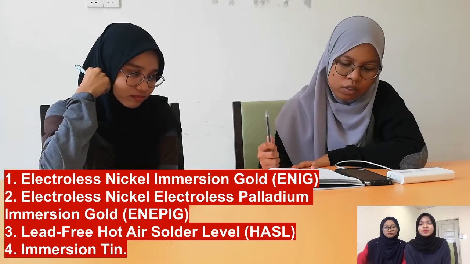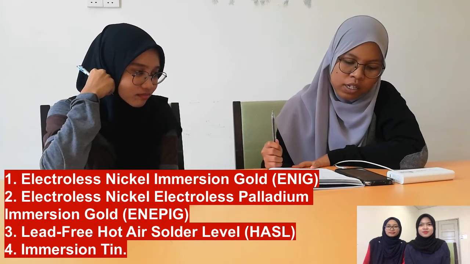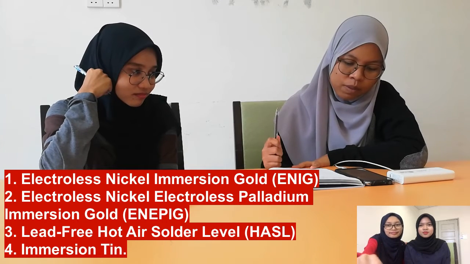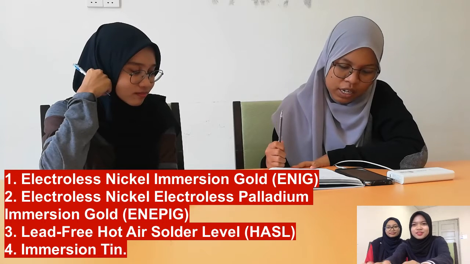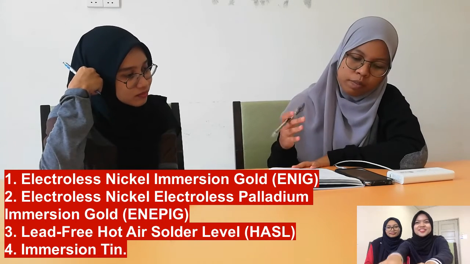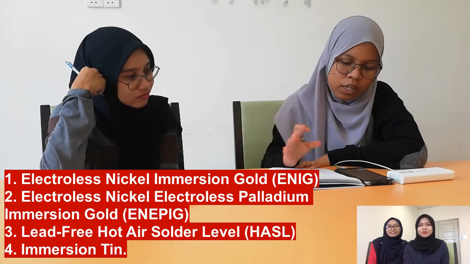For this step, options include electrolytic immersion gold, electroless palladium immersion gold, lead-free hot air solder leveling, and immersion tin. This is for the finishing layer.